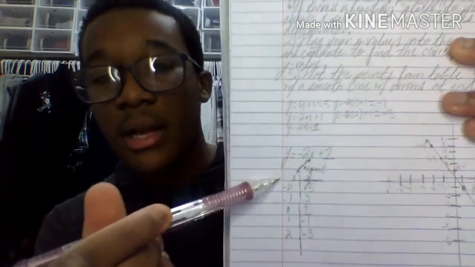With the table of values, you can set up your values in a plethora of ways, but the way that I like to set up mine is negative 2, negative 1, 0, 1, and then 2, seen here. If you have these numbers, it's easier to find integers, those actual whole numbers, instead of decimals.